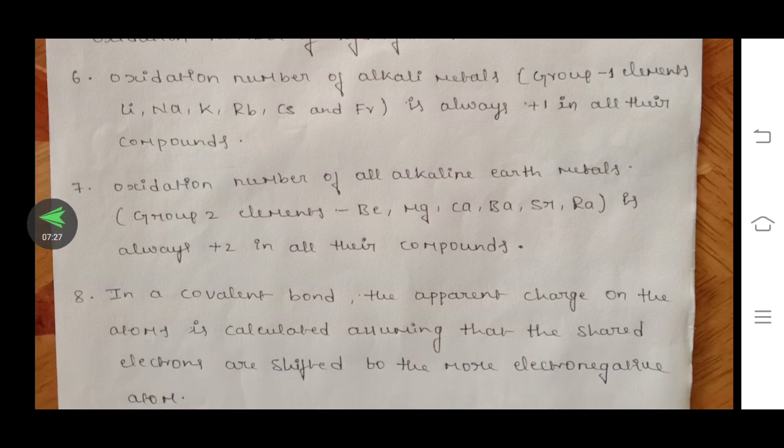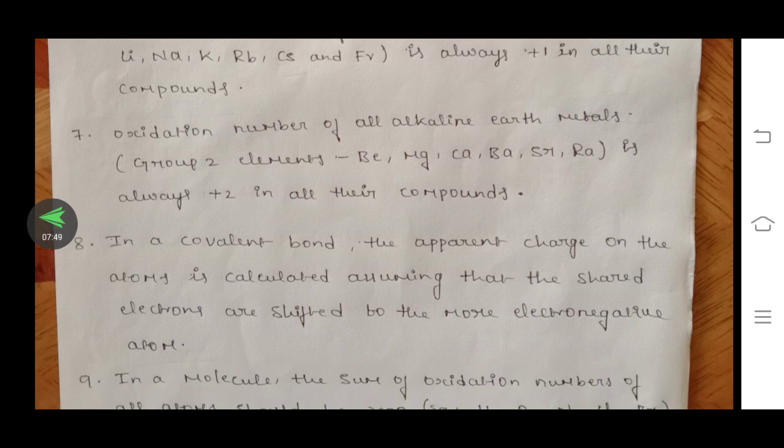Next, the oxidation number of alkaline earth metals, group 2 elements beryllium, magnesium, calcium, barium, strontium, radium, is always +2 in all their compounds. You people already know this one. So the oxidation number for the second group is +2 only.